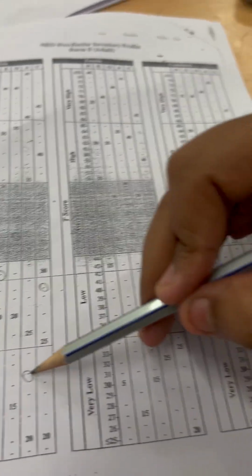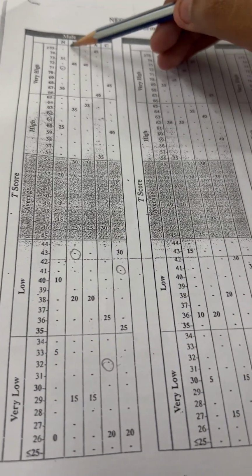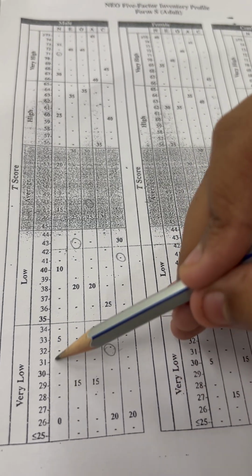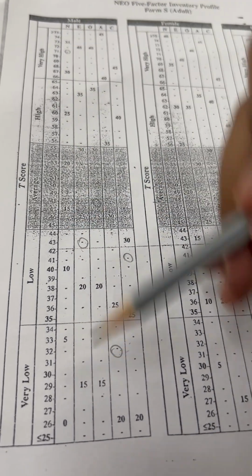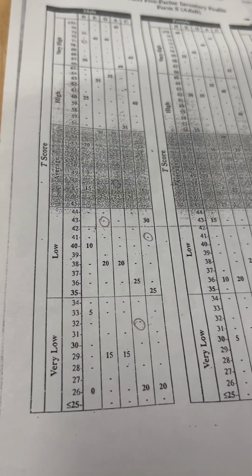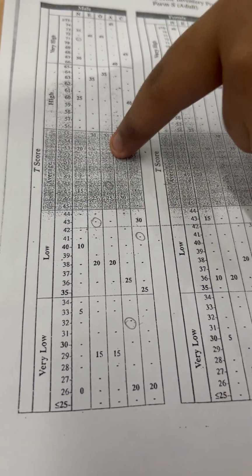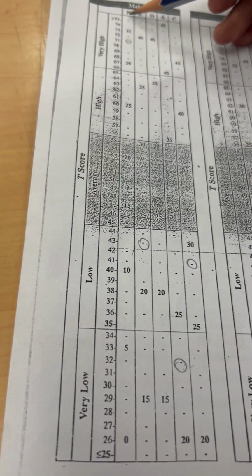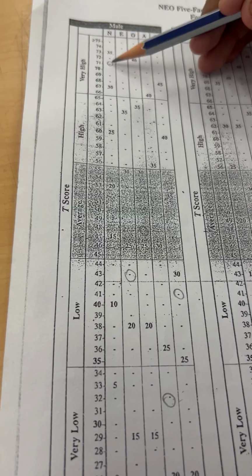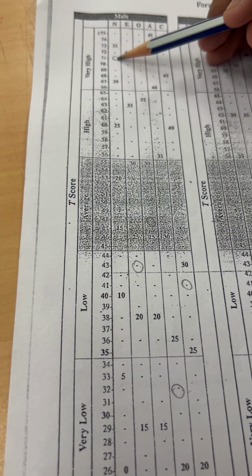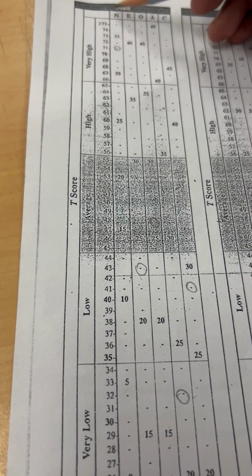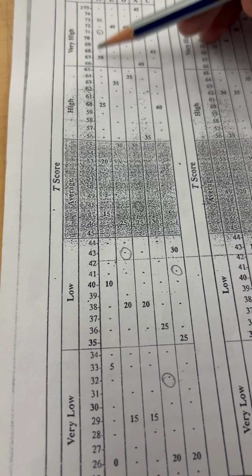After we have marked the raw score in these columns according to the personality traits, now we have to check the percentile ranks of all these traits. The percentile ranks are marked as very low, low, average, high and very high. For example, my male respondent scored 33 in neuroticism, so it falls under the 75th percentile column, which is very high for the neuroticism trait.